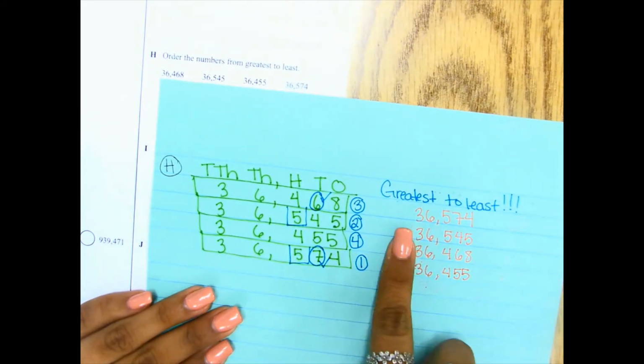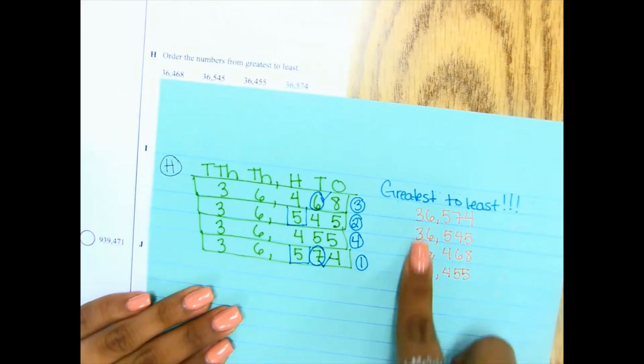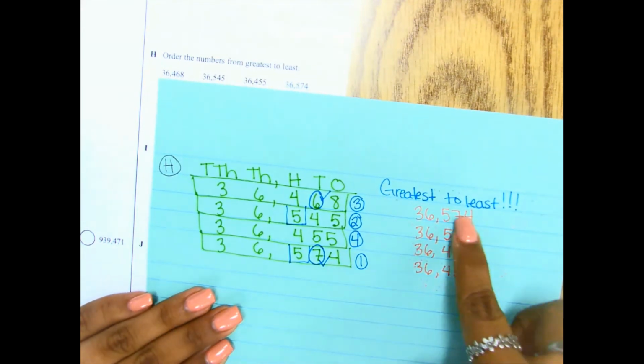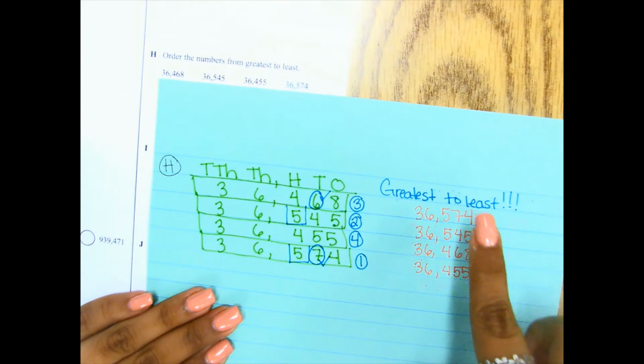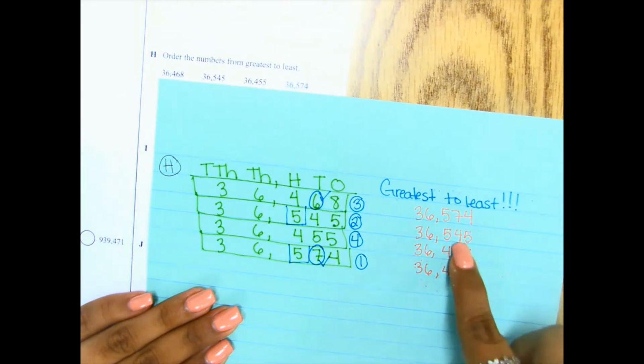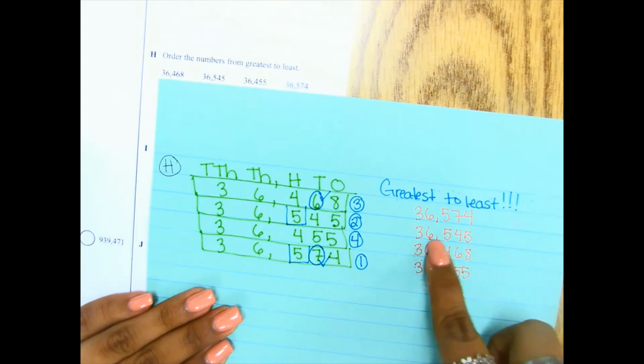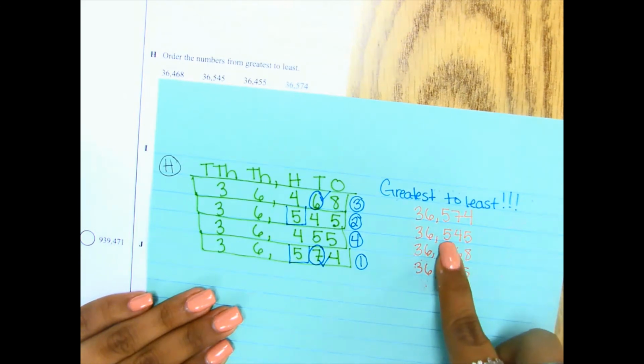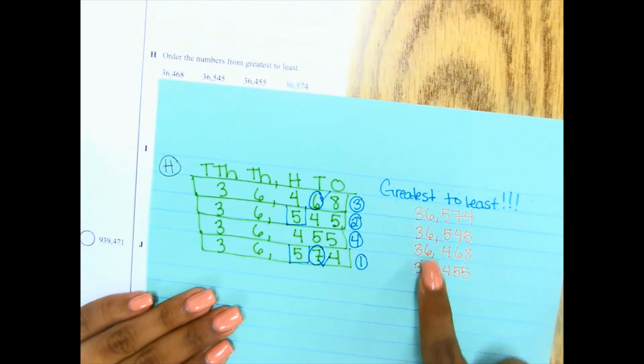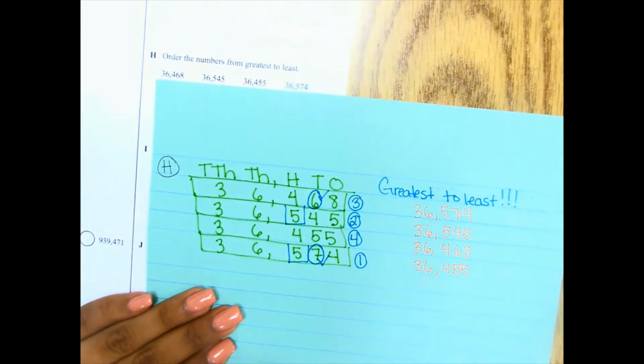So now let's look. Let's verify. All these are 36. These two are 5s. Go on to the next one. 7, 4. This makes sense. Now let's look at these two. 36, 5, 4. This one's greater, so I know this one's second place, so these two are correct. Now from these two, 36, 36, 4, 4, 6, 5. 6 is greater, so this is here, and this is my answer.